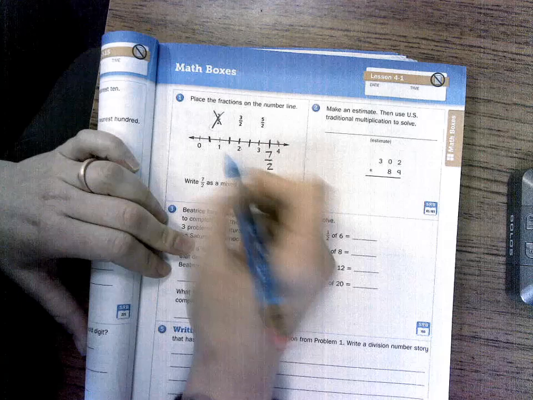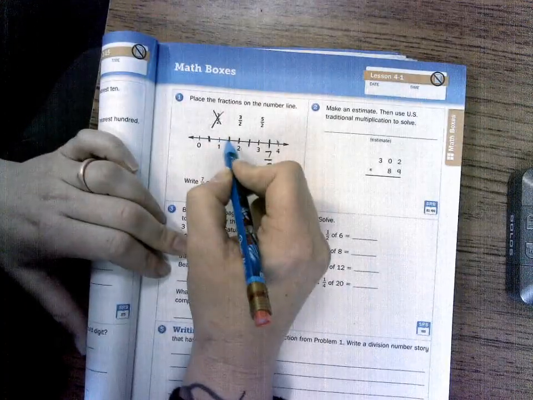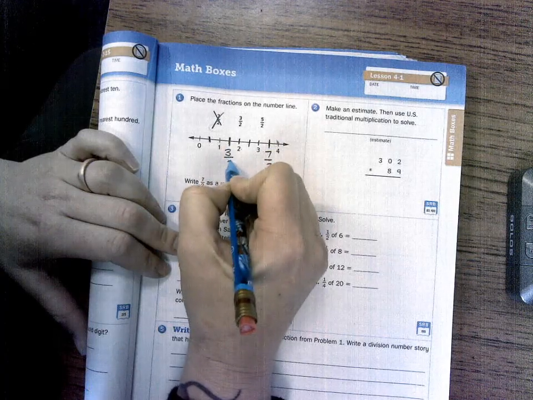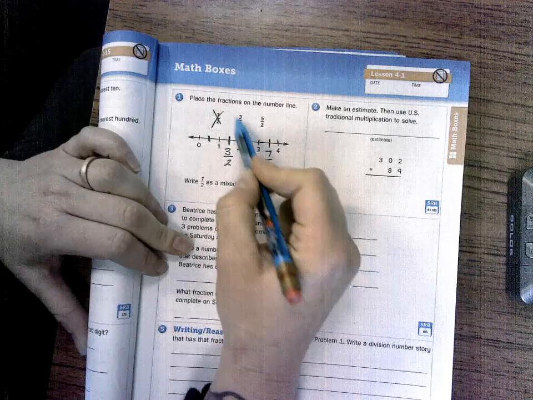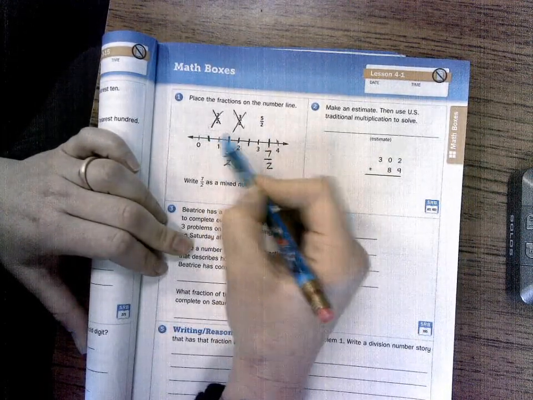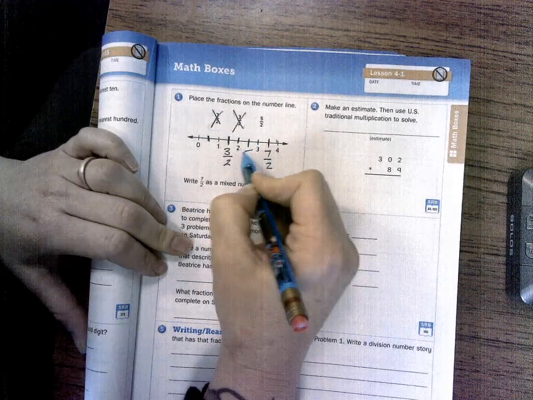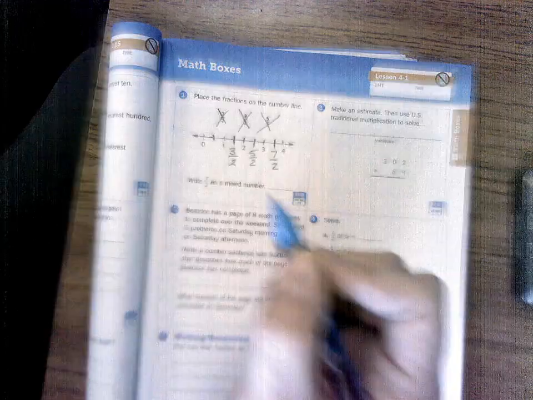Now I have 3 halves, so here I go, 0, 1, 2, 3. 3 over 2 falls between 1 and 2 because that's really just 1 and a half. Now I have 5 halves: 1 half, 2 halves, 3 halves, 4 halves, 5 halves. And that falls between 2 and 3 because that's really just 2 and a half.